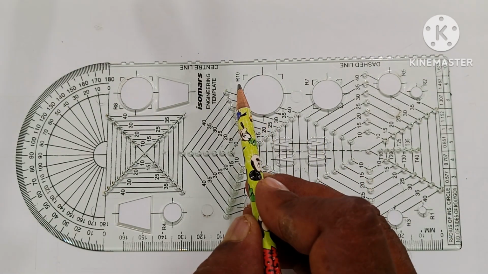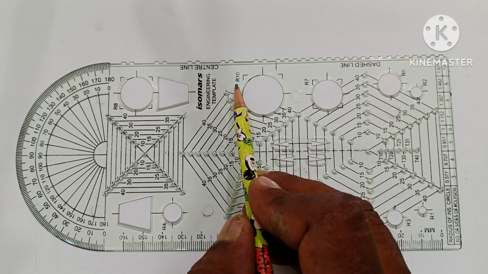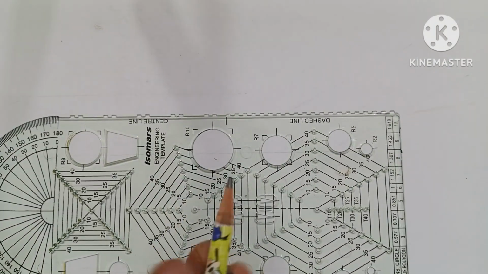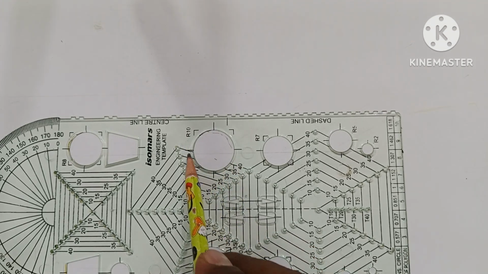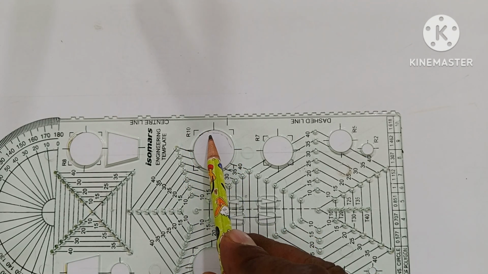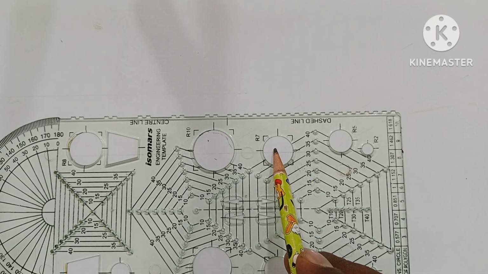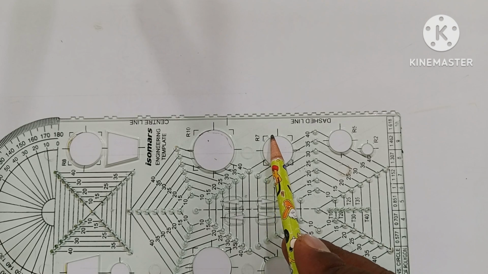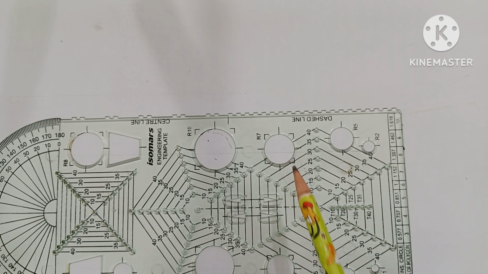For example, R10, here this is a circle of radius. R stands for radius. R10 means radius 10 mm. So a circle of diameter 20 mm can be drawn using this part of your template. This is R7, meaning radius 7 mm. So diameter will be 2 times the radius, so a 14 mm circle can be drawn using this part of your engineering template.